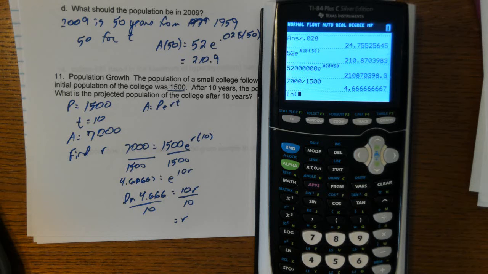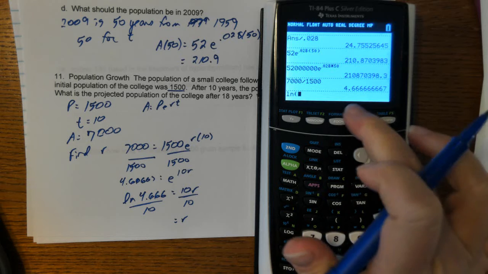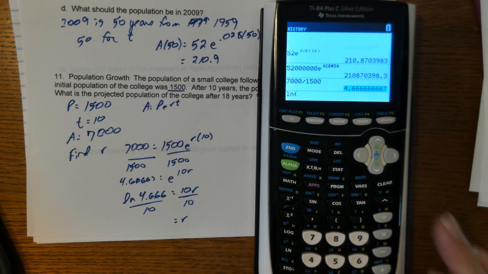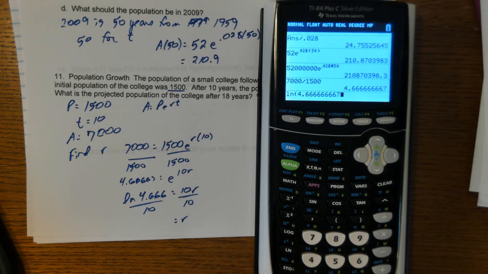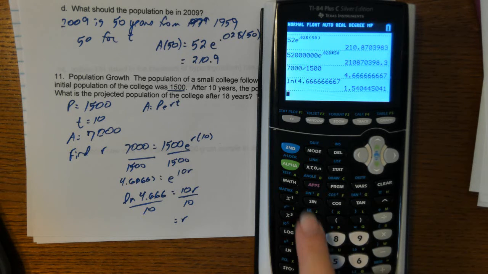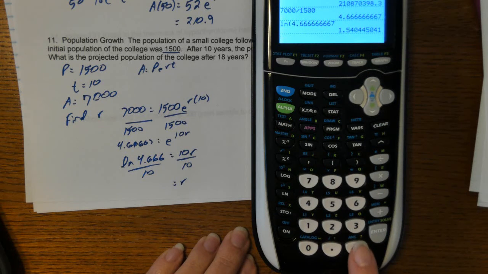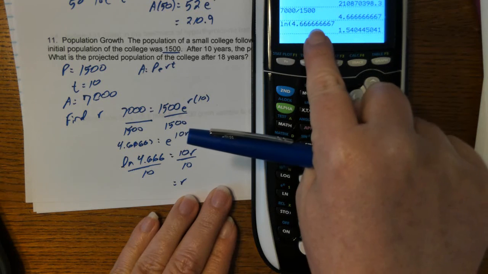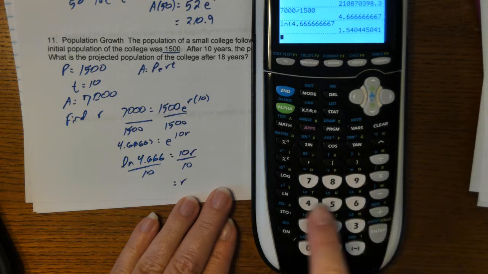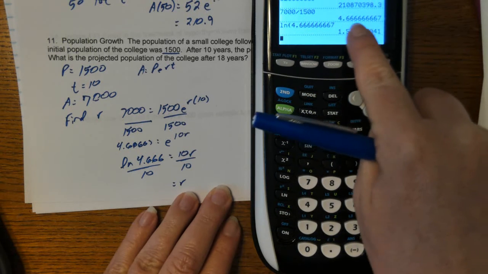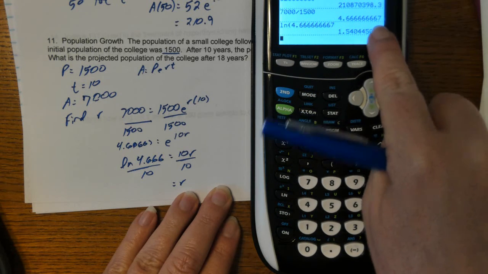So if you're using an 84, you want to arrow up, grab that number, and let it paste it in for you. If you are using an 83, you would hit ln and then second answer, and to get that, you hit the negative key down here, and it would repaste that whole thing. Or you could just type ln and type every bit of that, all the 6s all the way to the 7. Okay?